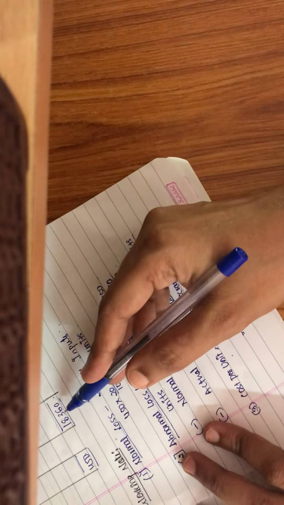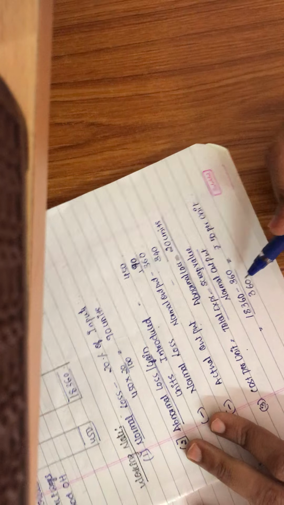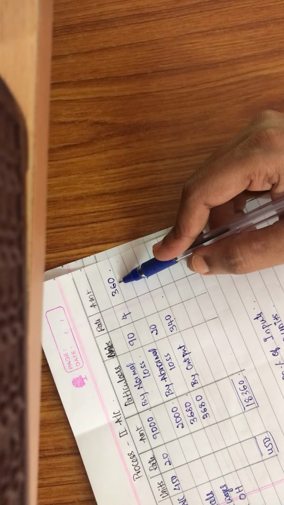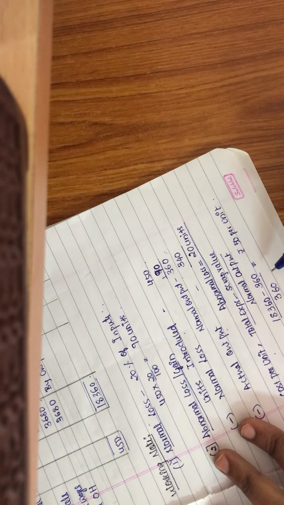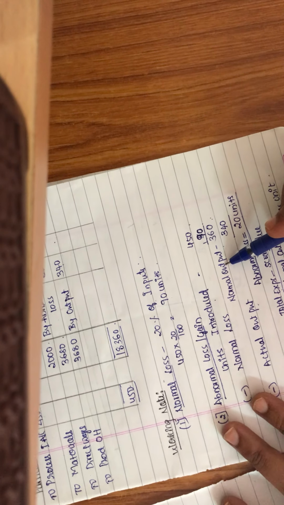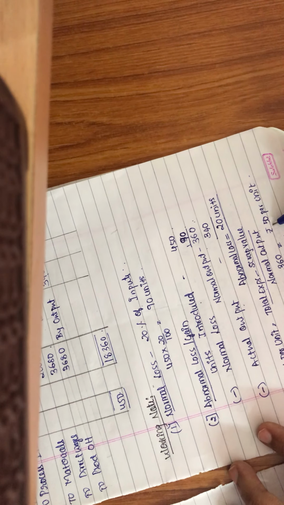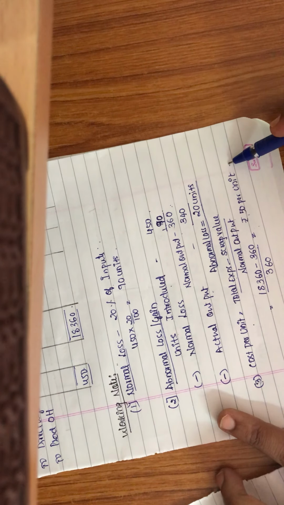Total expenses is 18,360 minus scrap value of 360, divided by normal output. Normal output how much? 360. So we will get rupees 50 per unit.